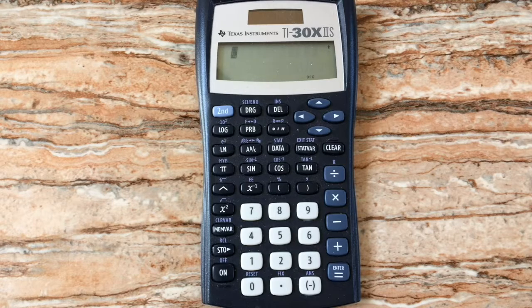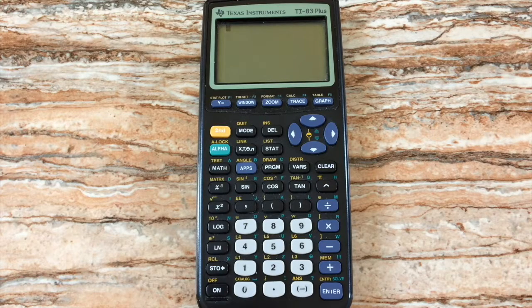30X2S. And that's a reasonably cheap calculator. I don't know how much it costs. I think $15 or something like that. And it does 98% of the work that the graphing calculator does. Now for a graphing calculator, I use the Texas Instruments TI 83 Plus. But there are plenty of good graphing calculators out there. And any calculator you feel comfortable with.